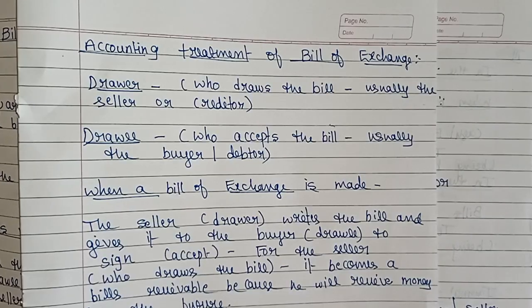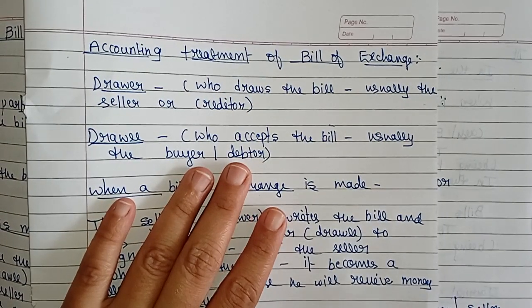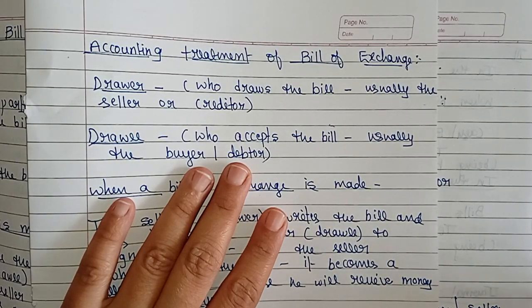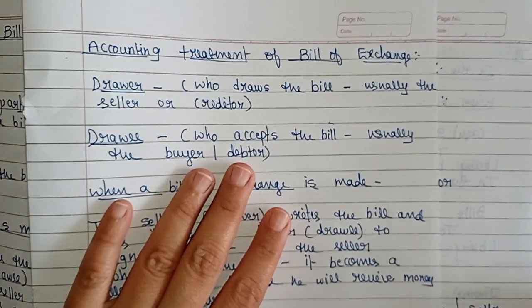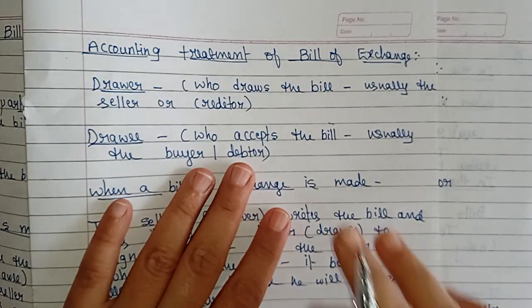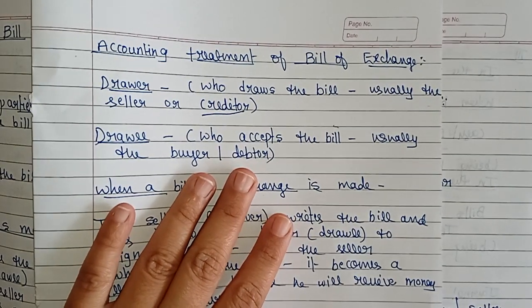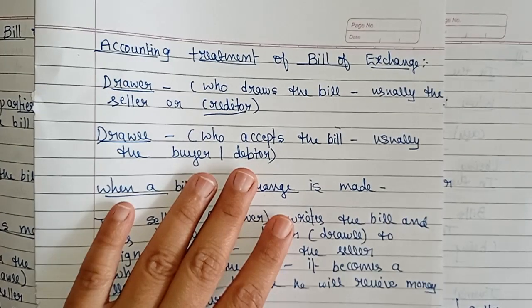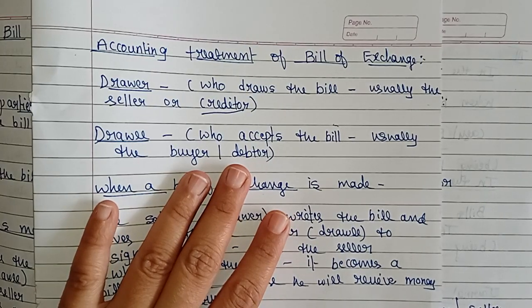Here in bill of exchange, drawer, it means who is the drawer? Who draws the bill, right? Usually the seller or creditor. The drawer is also called the seller or creditor, because a drawer has to receive money in the future, so he is a creditor. So remember this. These are very important while passing the journal entries. Clear? See, drawer means who? The seller or creditor, because he has to receive money in the future. So he is a creditor.